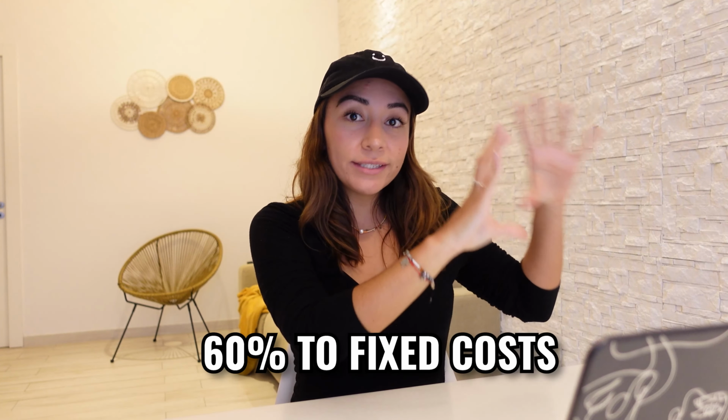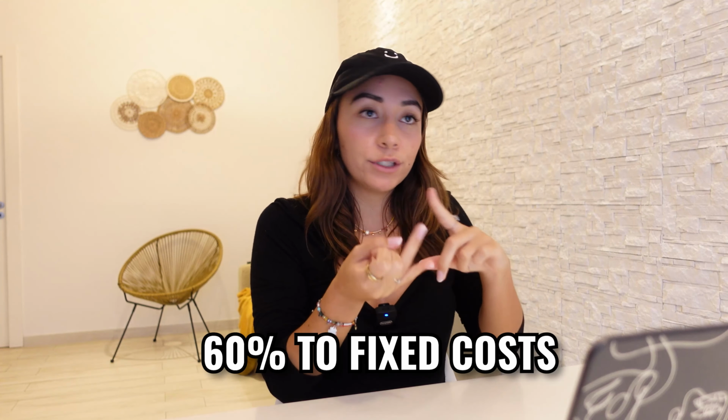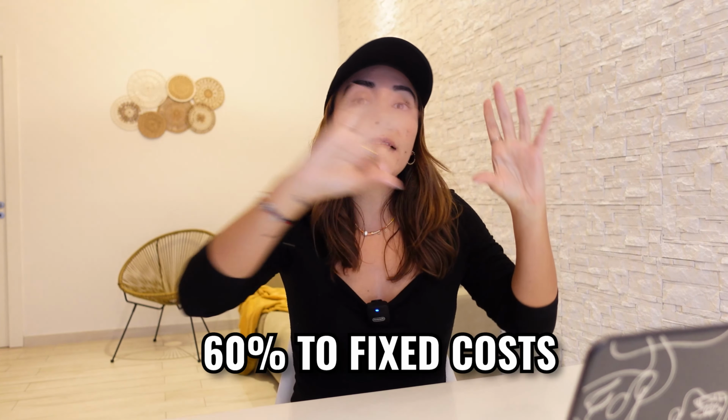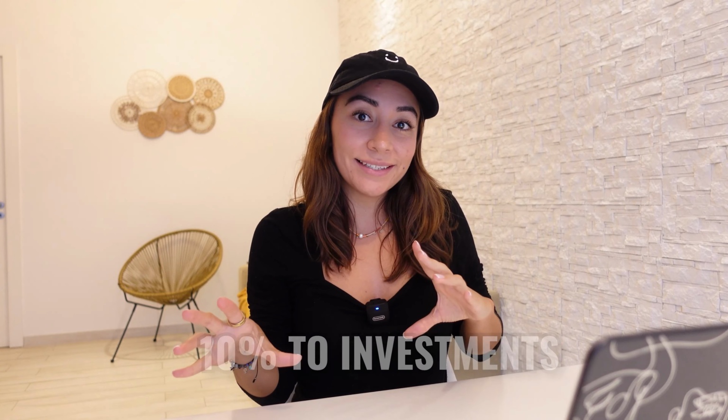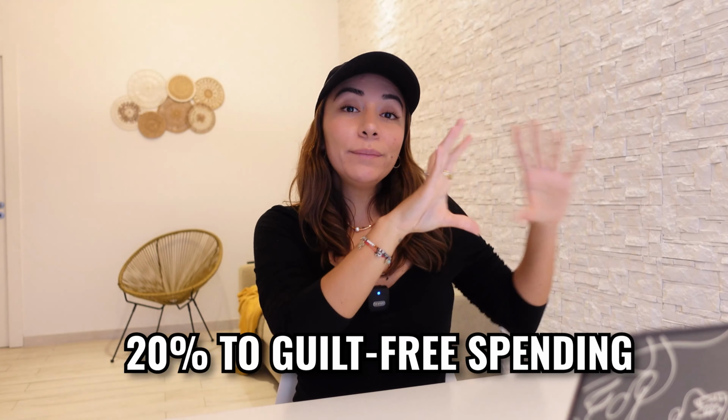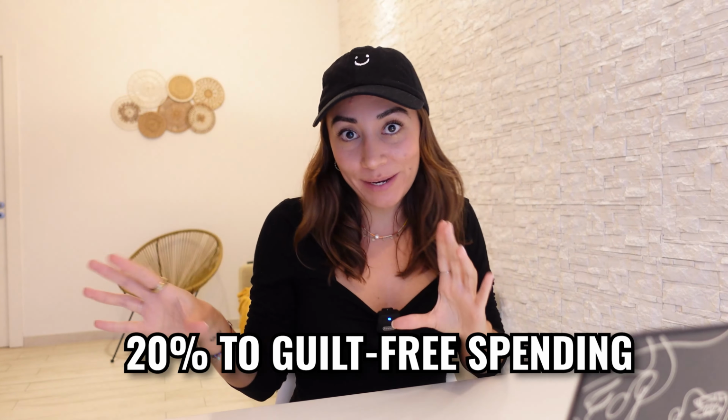And basically what he recommends is this: 60% to fixed costs. That means your house, your car, your groceries, like the living expenses. 5 to 10% to savings, 10% to investments, and now this is my favorite, 20% to guilt-free spending. That means on what makes you happy.